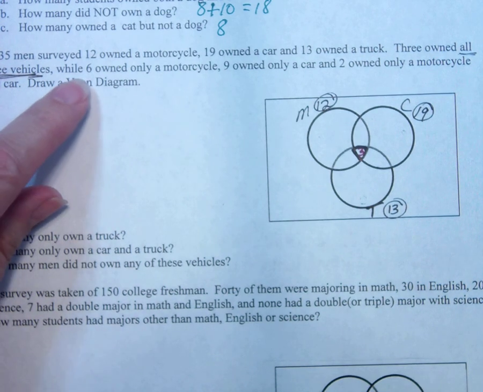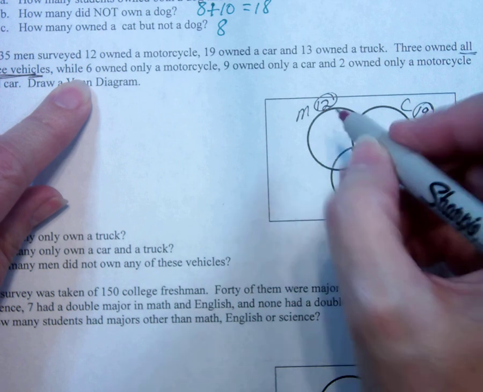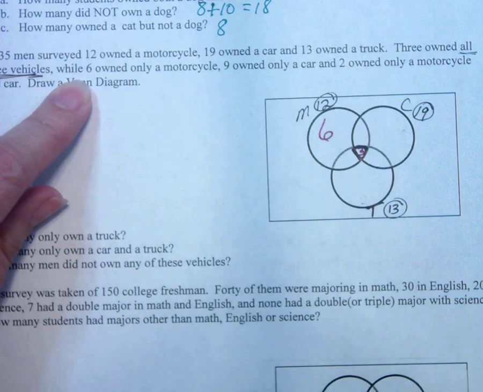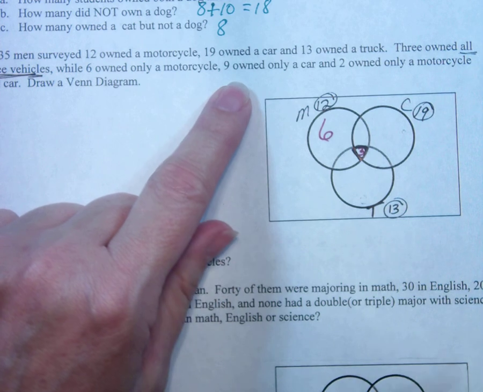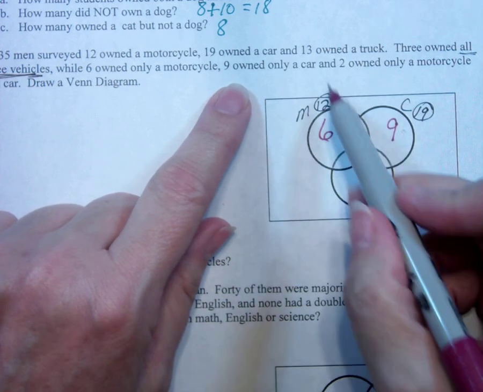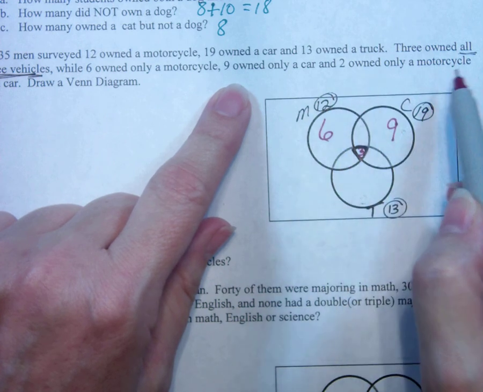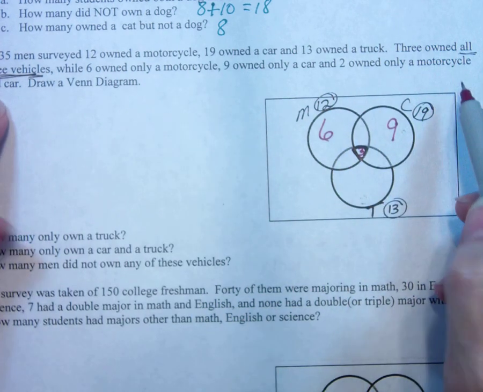While 6 owned only a motorcycle. Those 6 would go here. 9 owned only a car. Those 9 would go here. And 2 owned only a motorcycle and a car.